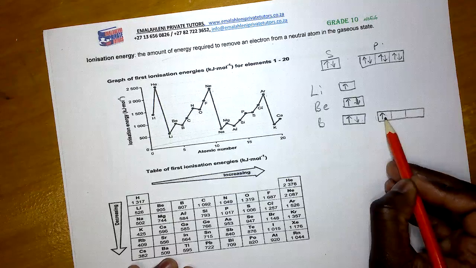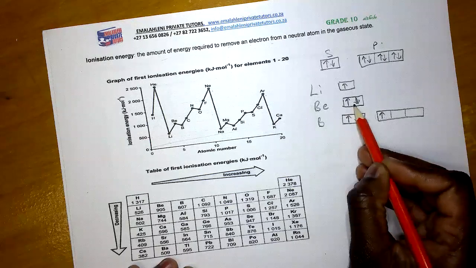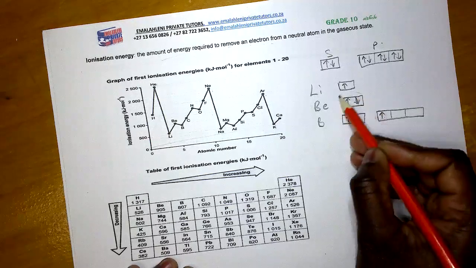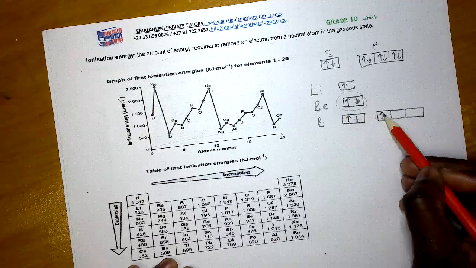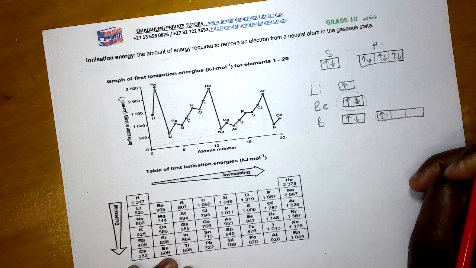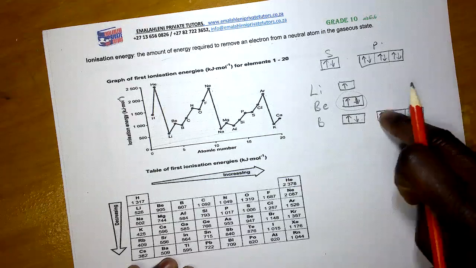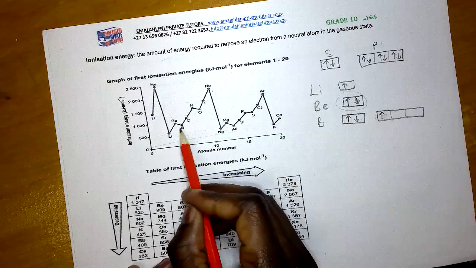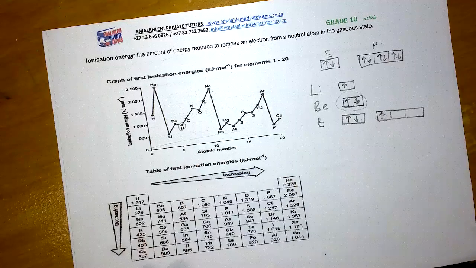It's easily lost compared to what? To beryllium. In beryllium, these two are quite fine here, but here this one is alone. So it can easily be lost. That's why we have a low ionization energy there.